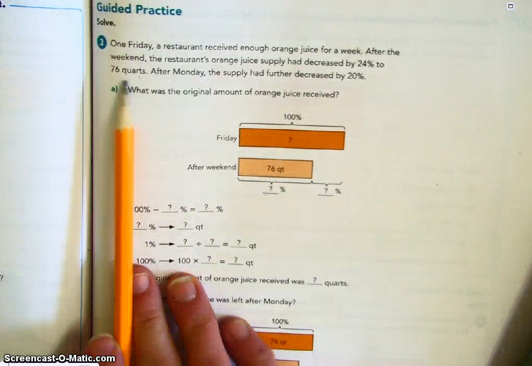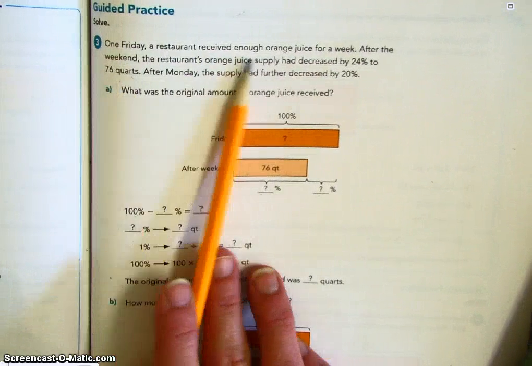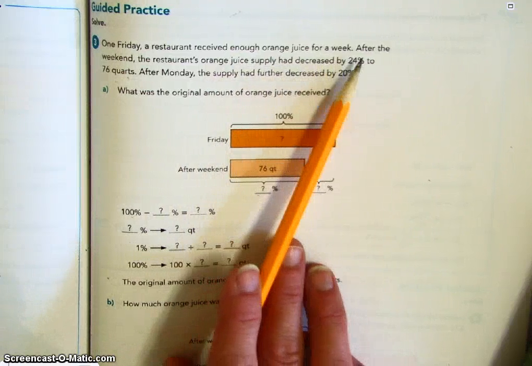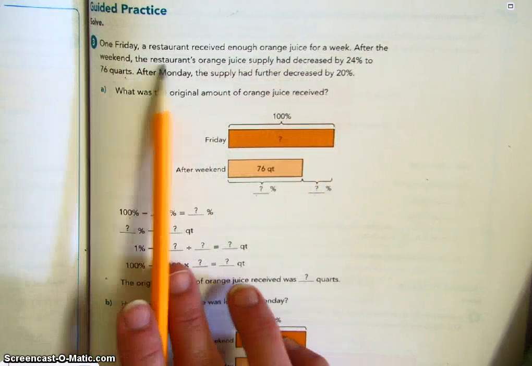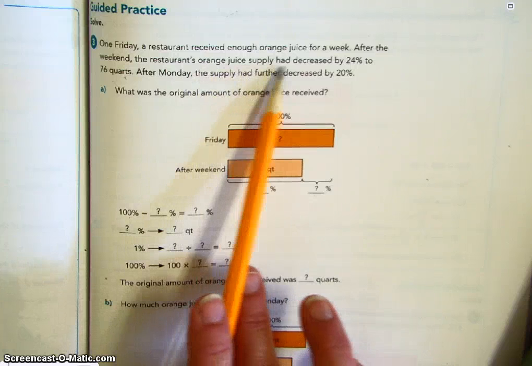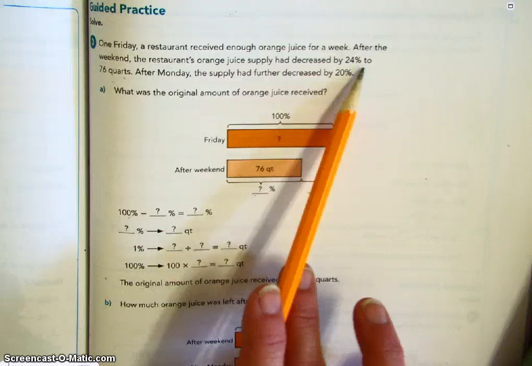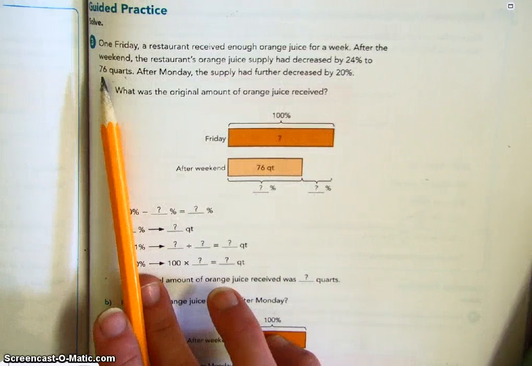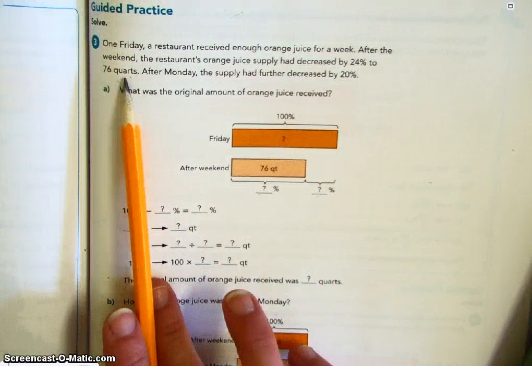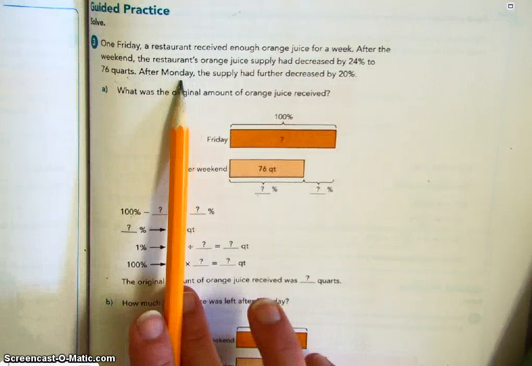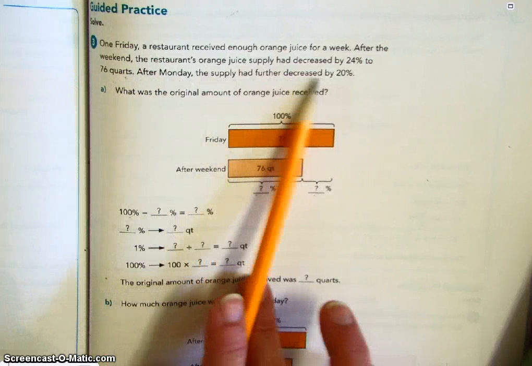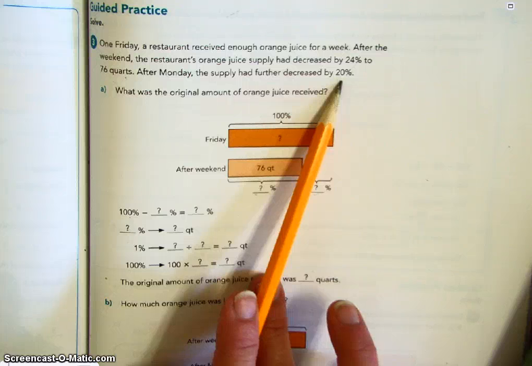Number 3. One Friday, a restaurant received enough orange juice for a week. After the weekend, the restaurant's orange juice supply had decreased by 24%. The real number for that 24% is 76 quarts. After Monday, the supply had further decreased by 20%.